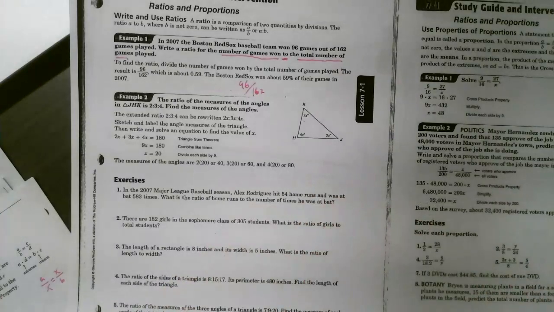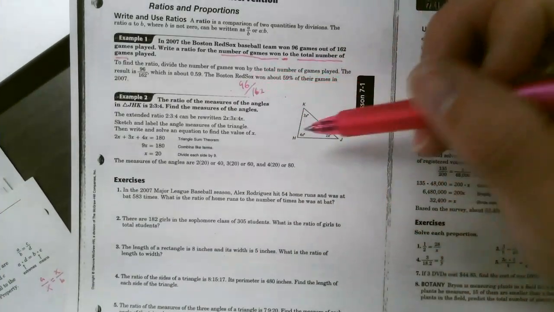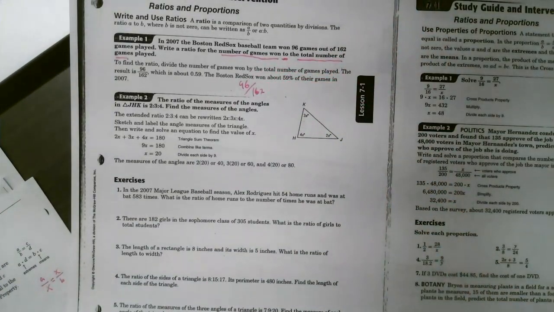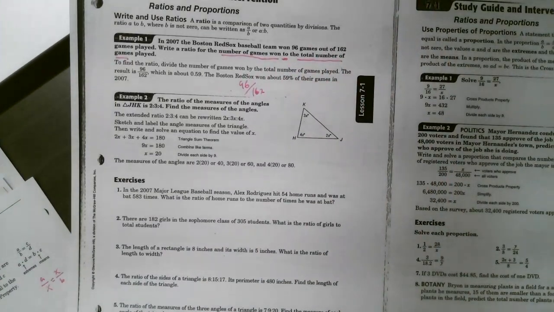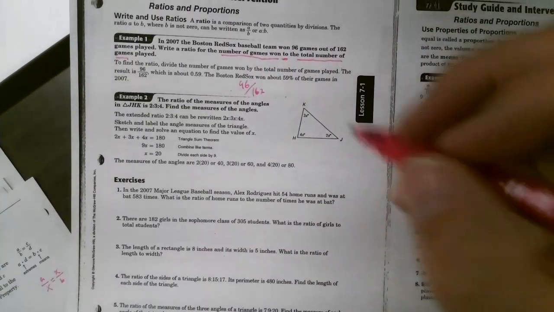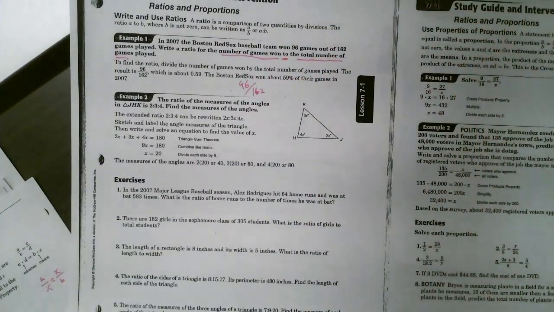Now, in the example, they go a little bit further. They actually say, all right, what does that actually mean? Well, when we write things as a ratio, you can also talk about things in terms of percents, right? So if you were to actually divide this ratio out, it'll give you a percent of how many games they actually won. So there are different ways that you can use ratios. But again, the ratio itself is just the 96 over the 162. And we can leave it just like that.